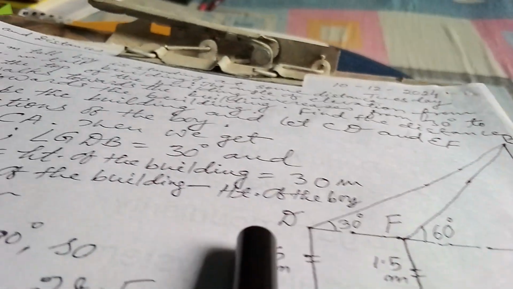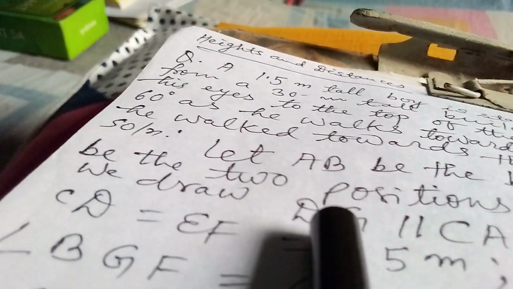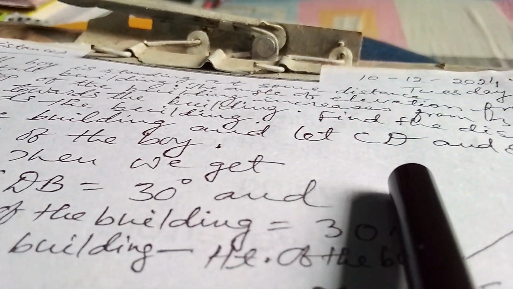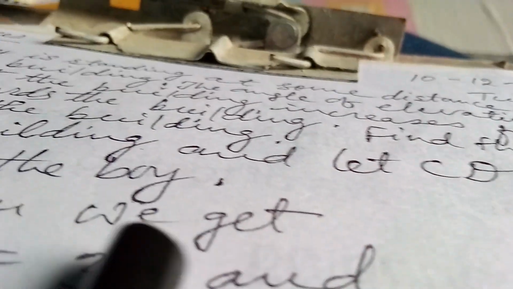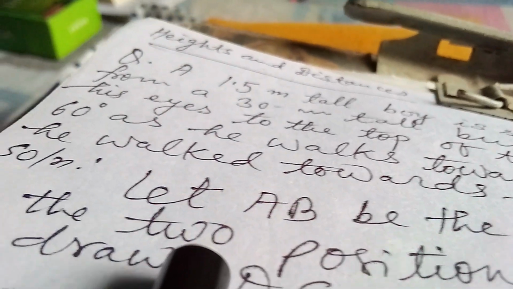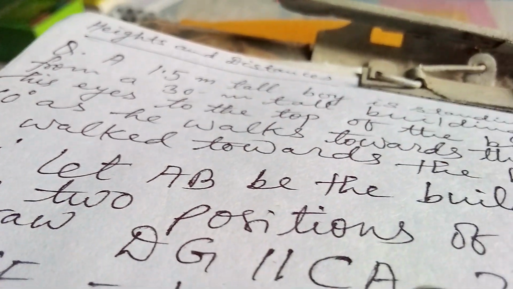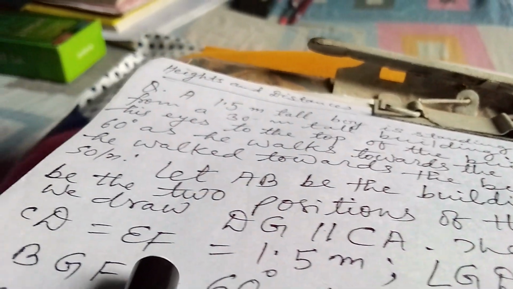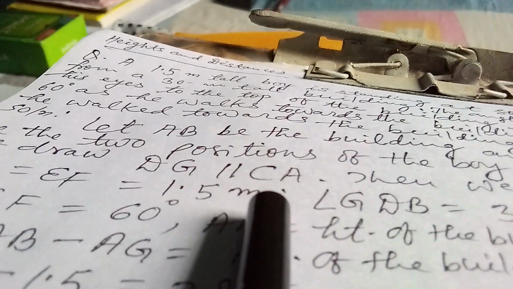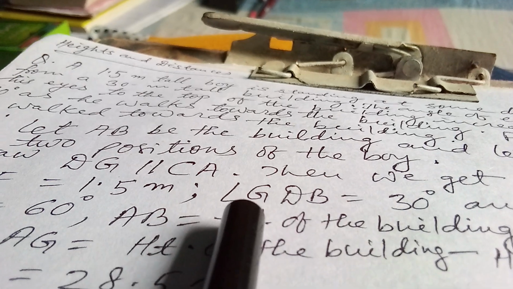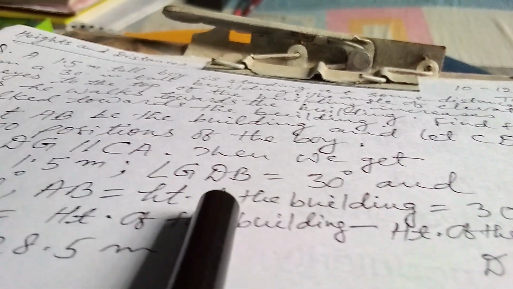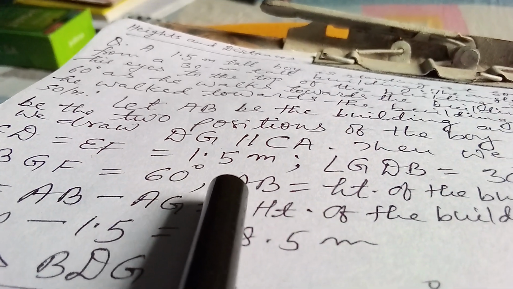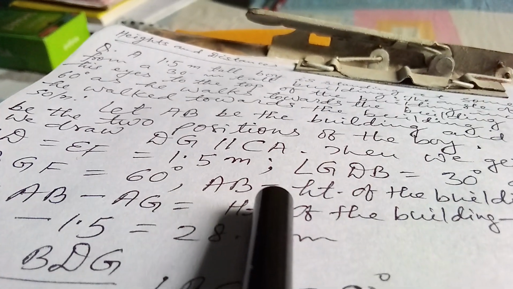Okay, now see, let AB be the building, and let CD and EF be the two positions of the boy. So now we draw DZ parallel to CA. Then we get CD equals EF, that is equal to 1.5 meter, the boy's height.